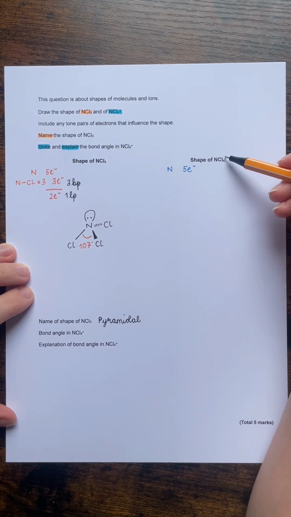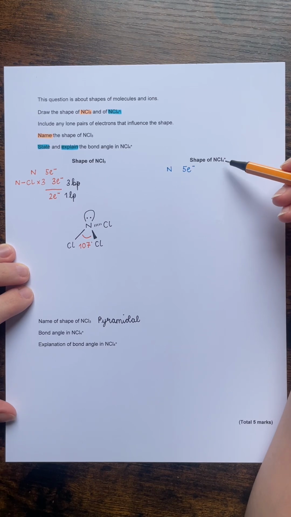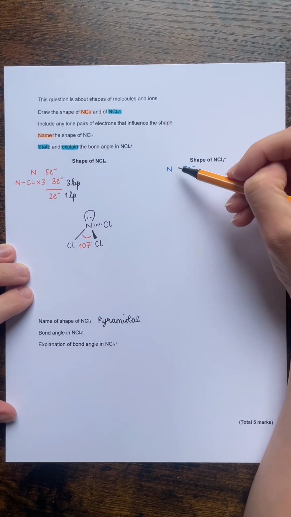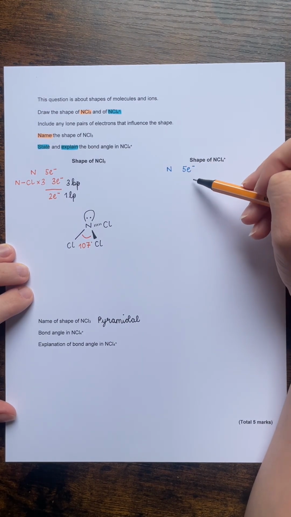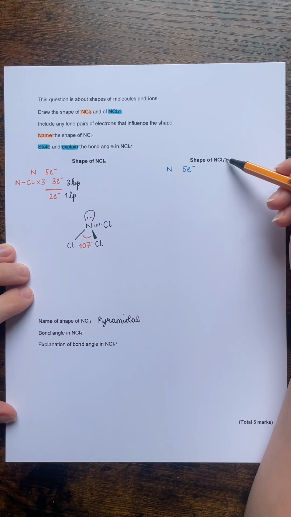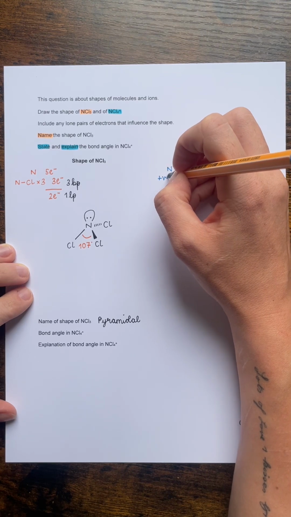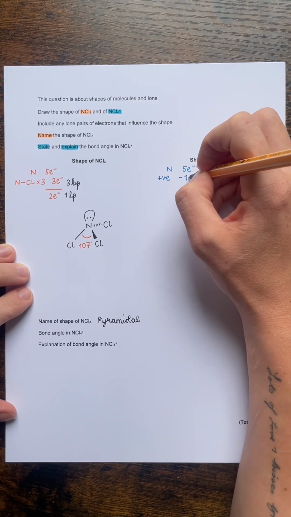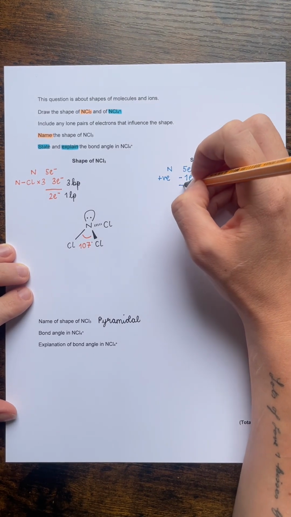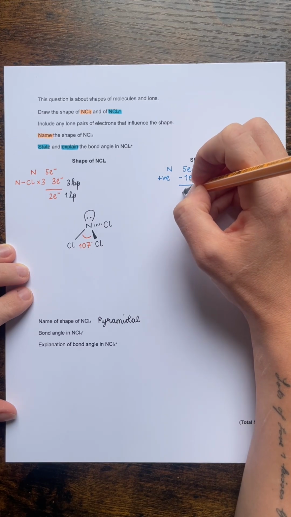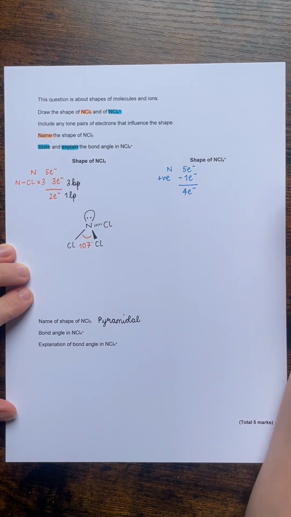However, the positive charge on this ion means that the nitrogen doesn't actually have 5 electrons. It is positively charged, so that would suggest it's lost an electron. So the positive charge actually loses us an electron. So we only have, in the first place, 4 electrons that can be used in bonding pairs.